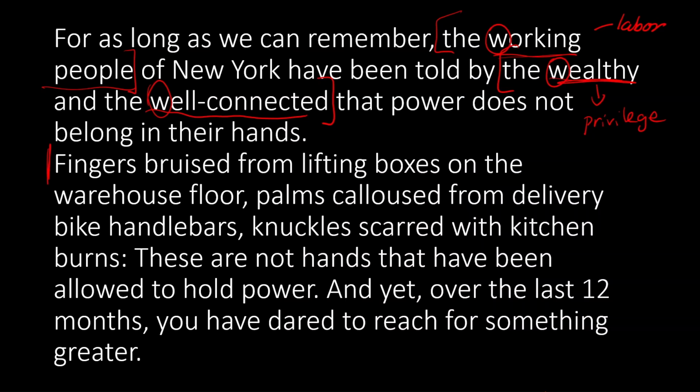So here we have this fantastic, long, complex sentence where he speaks about the working people. And he speaks about them in this metaphorical way where he uses abstract concepts like power and he grounds them in something very physical. So he shows hands and parts of hands, fingers and palms and knuckles, and he shows how injured those hands were. They were bruised, they were calloused, and they were scarred. All of these are great examples of very concrete, specific, descriptive verbs and adjectives that he uses here.